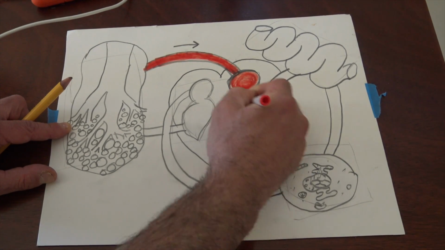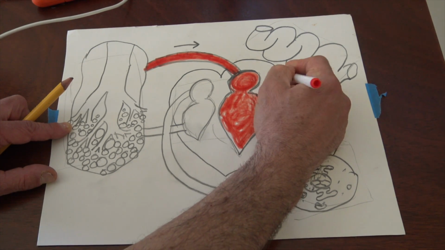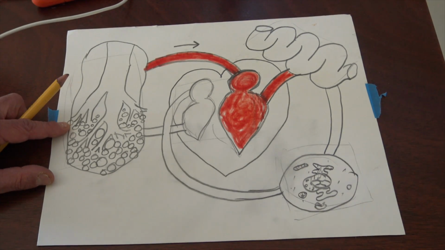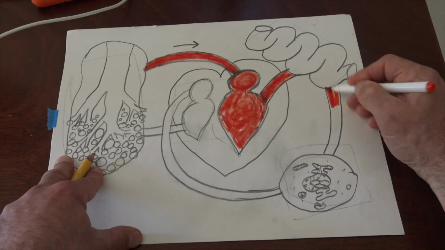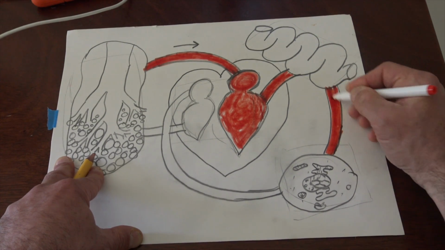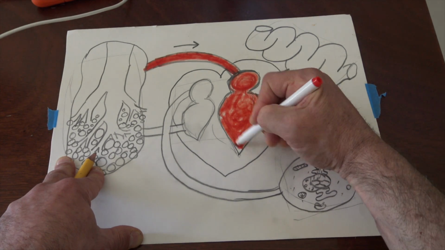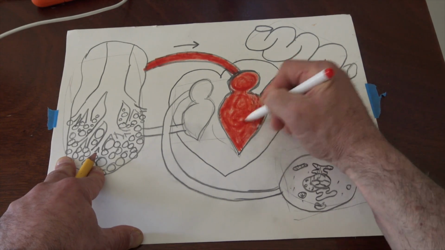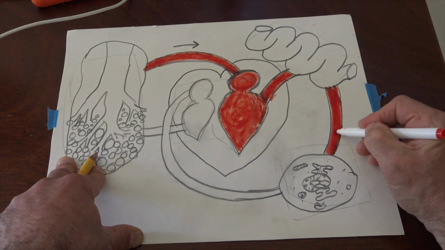From here, the next pump pumps out the aorta. And that red oxygenated blood goes over to the intestines. Next, I'm going to color the tube down from the intestines over to the cell. Now in the intestines, it's going to pick up the nutrients and bring the nutrients and the oxygen down to the cell.